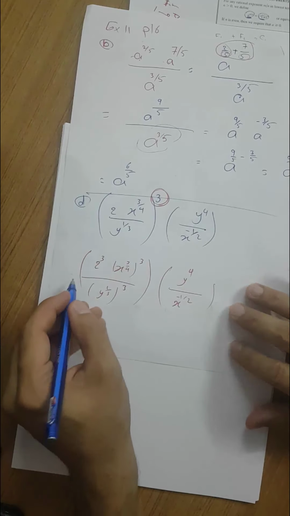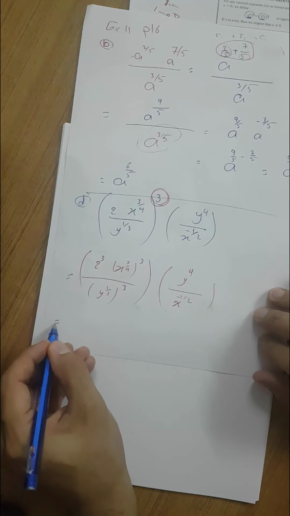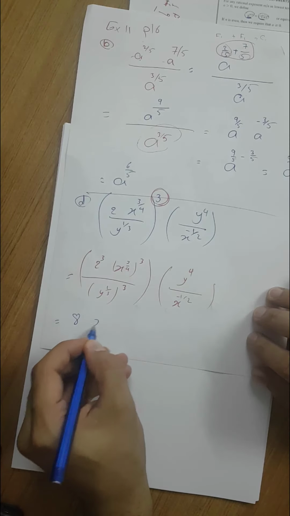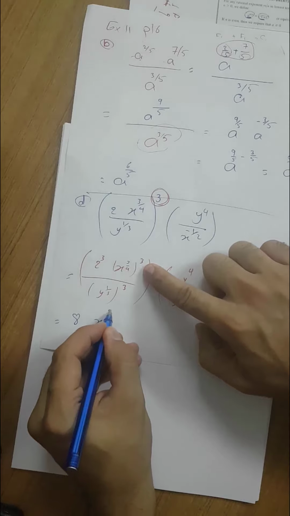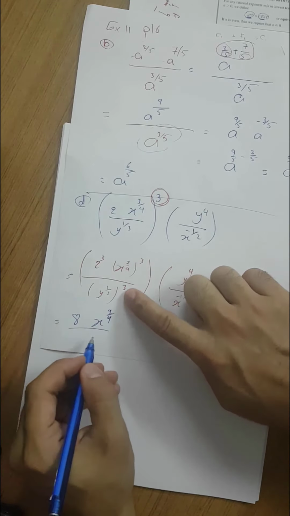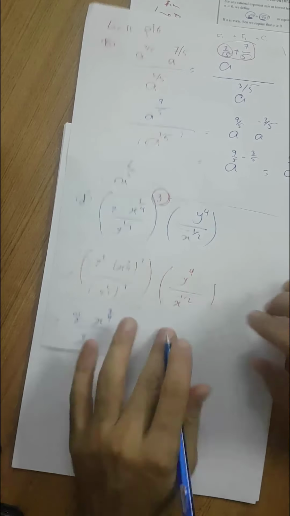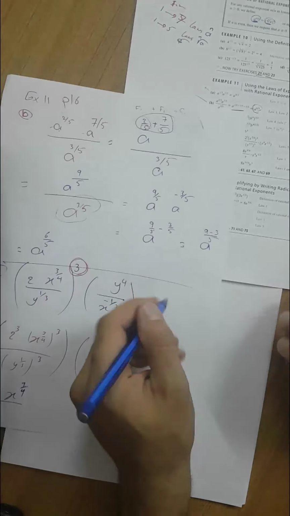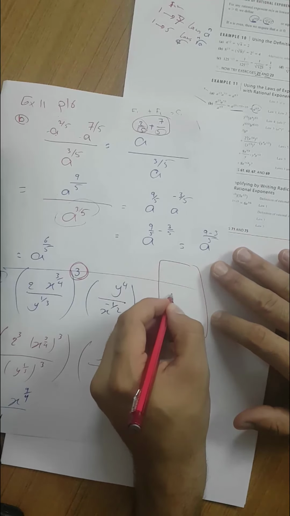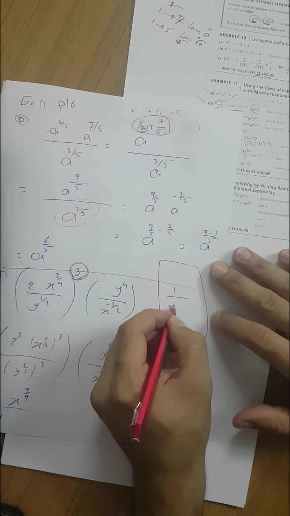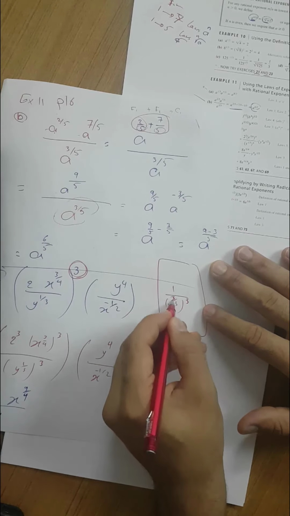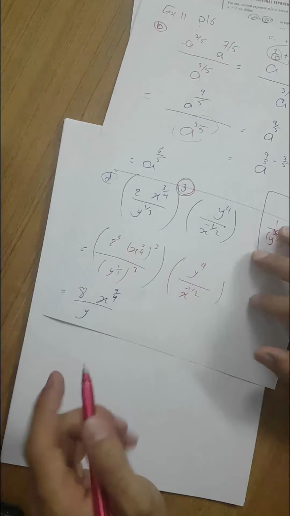So 2^3 is equal to 8, and this one we multiply, equal to x^(9/4). This one remains just y. Why? Here I'll give you a note: y^(1/3) all to the 3, you multiply 3 by 3, 1/3 by 3 is equal to 1.